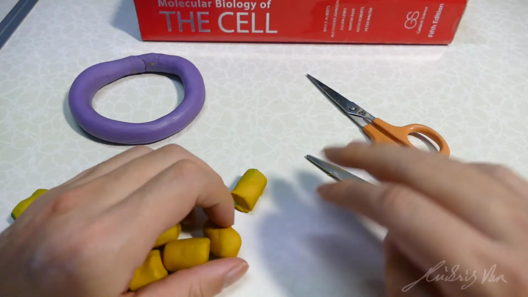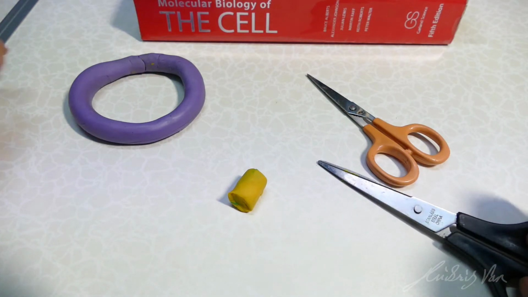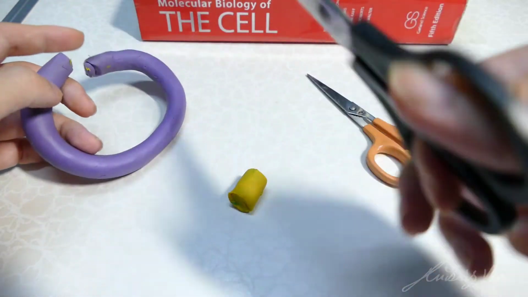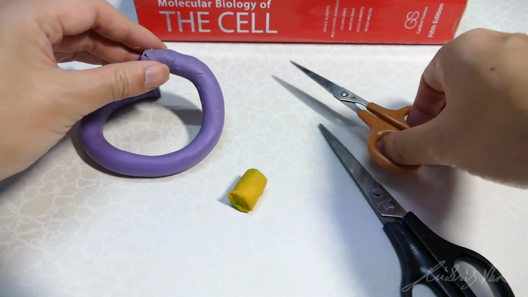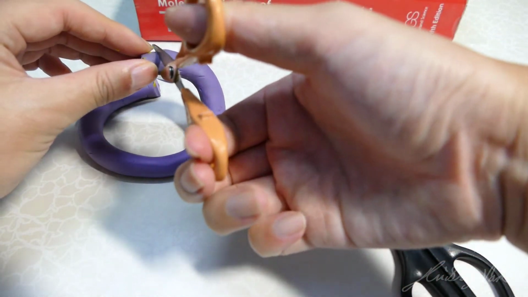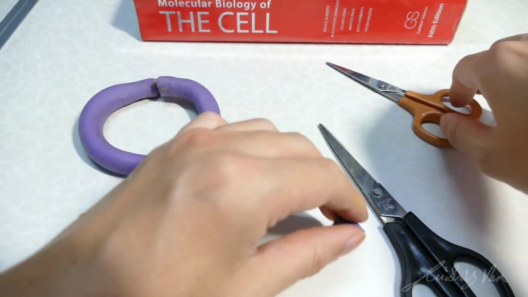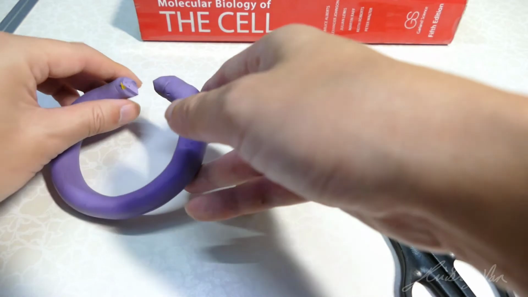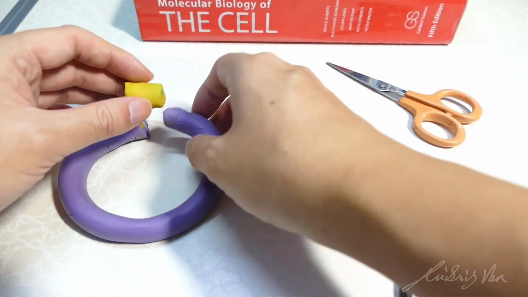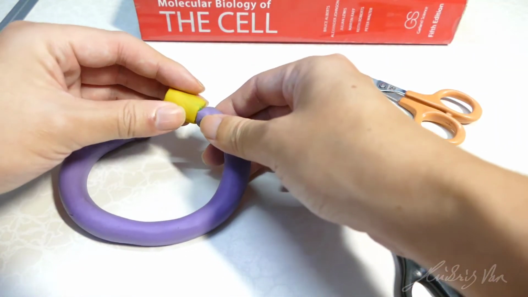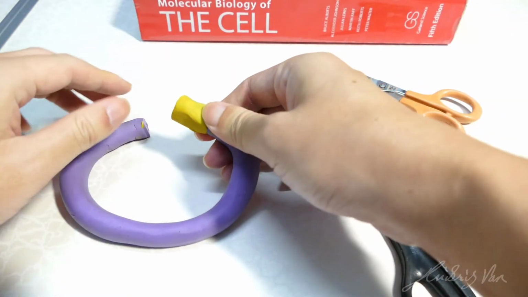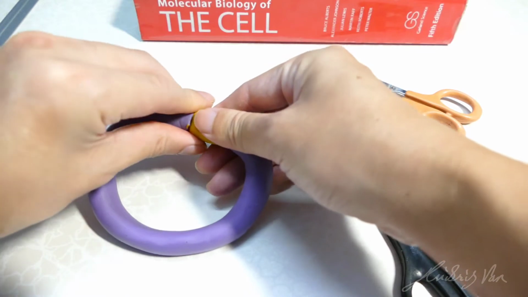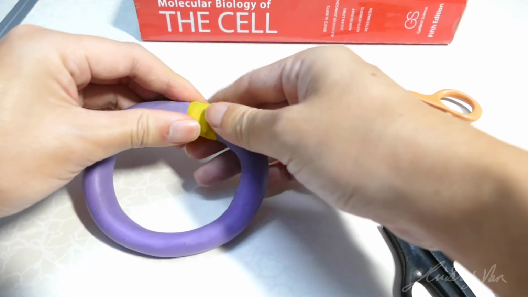Once we have done that, we will use the same restriction enzyme to cut the plasmid. Once the plasmid is cut, we can use the DNA ligase to glue the desired gene onto the plasmid.